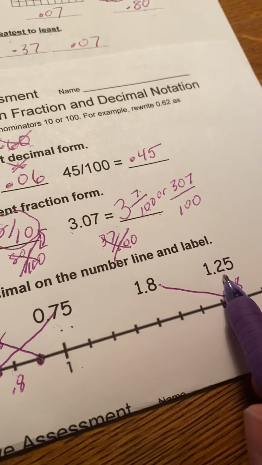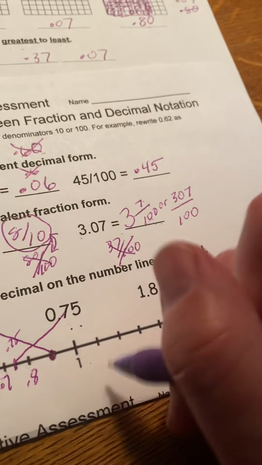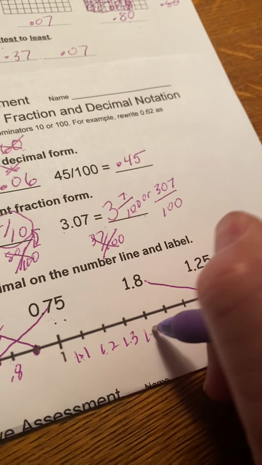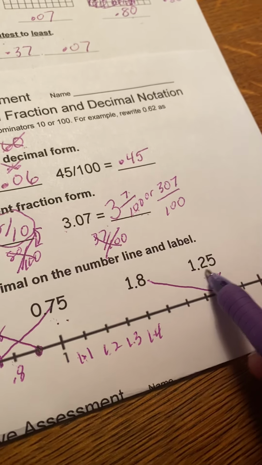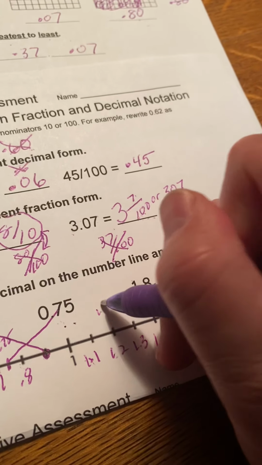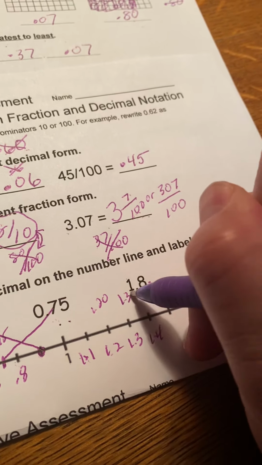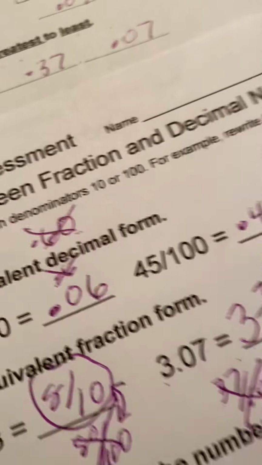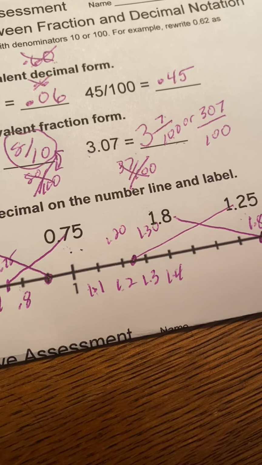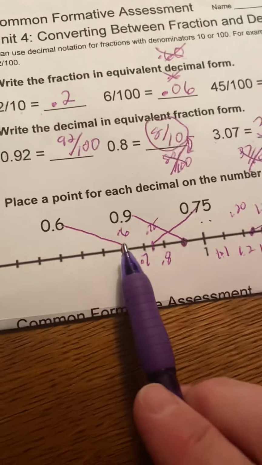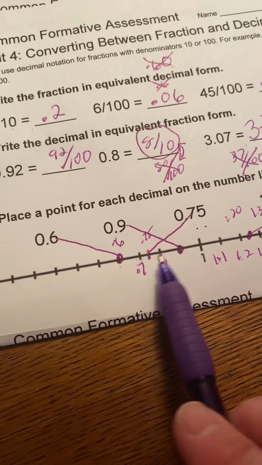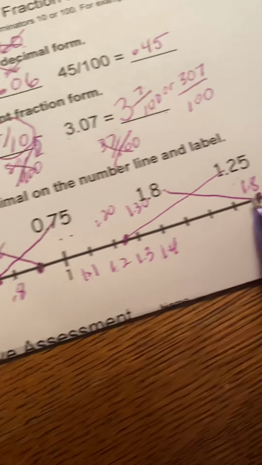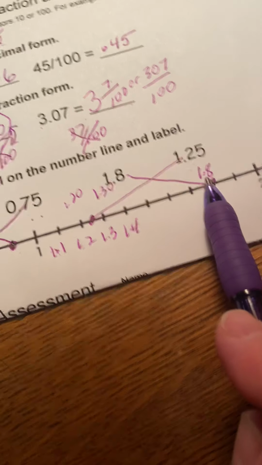And then now I'm back to hundredths again. So I've got to think in between my tenths. So that's 1 and 1 tenth, 1 and 2 tenths, 1 and 3 tenths, 1 and 4 tenths. Where's 1 and 25 hundredths? Well, this is the same as saying 1.20 and 1.30, and 1.25 is going to be halfway in between there. So that's where your 1.25 lives, okay? So you got your 0.6, 0.75, 0.9 right here, 1.25, and 1.8 all the way out here, okay?